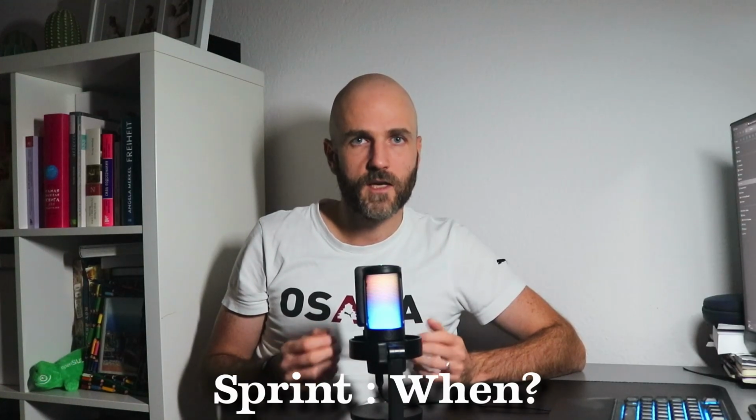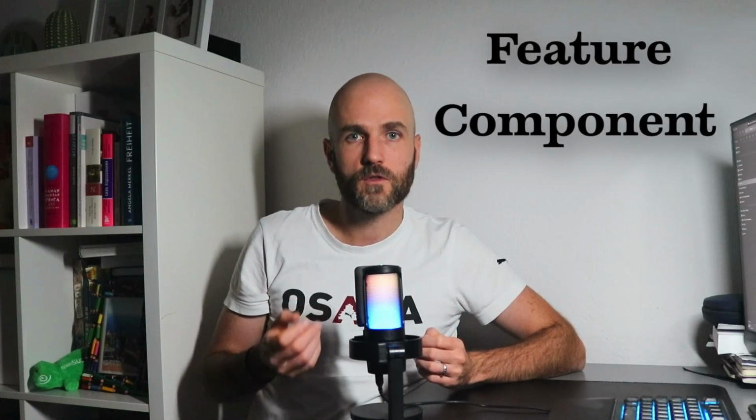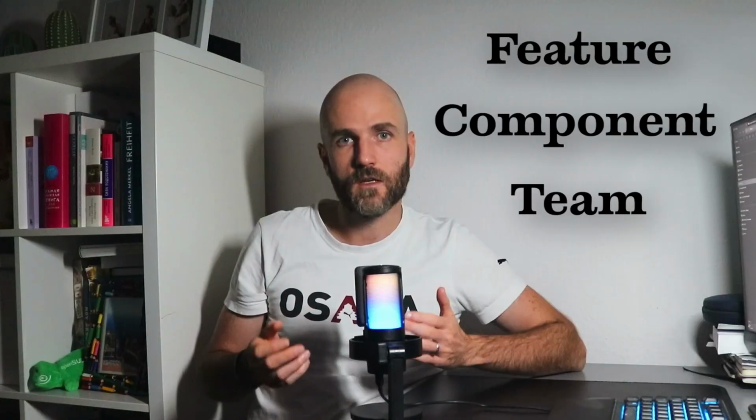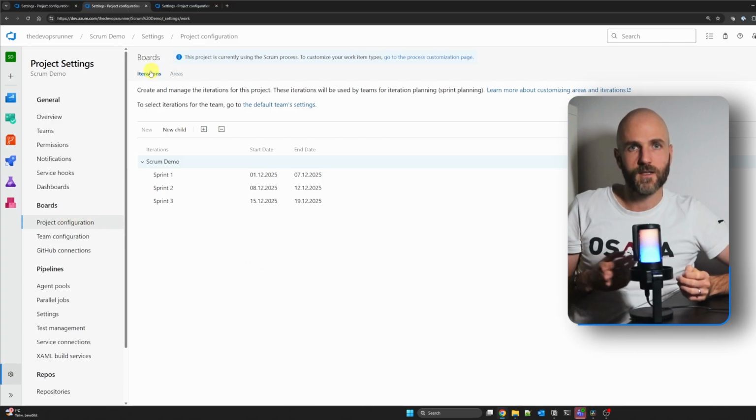Next up, area paths. If sprints are about when, area paths are about what or who. They help you group work items by feature, components, or most commonly by team. This is how you tell Azure DevOps which part of the product a team is responsible for. Just like with iterations, we'll find this under project settings and project configuration and then areas.